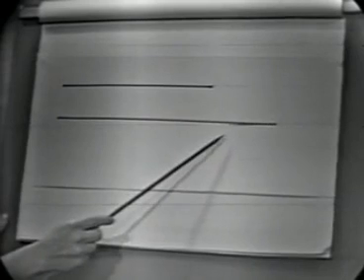For example, let's consider two line segments. It is apparent that we are unable to apply directly the process of counting. We observe that these models are such that they do not have the same length.